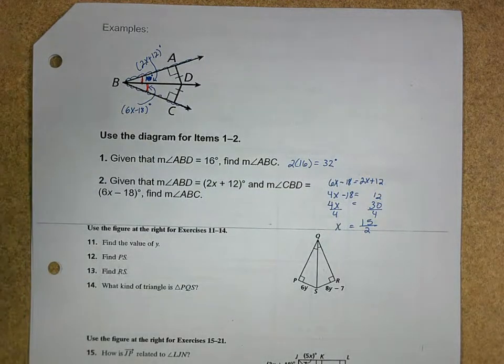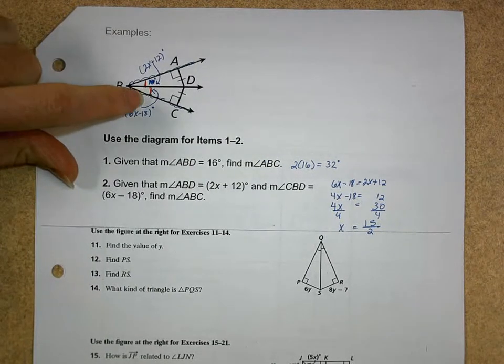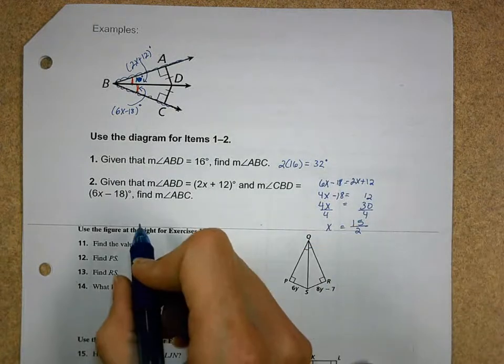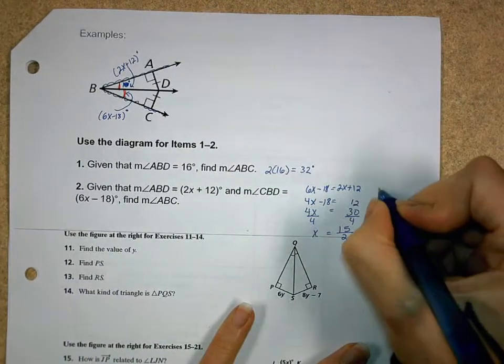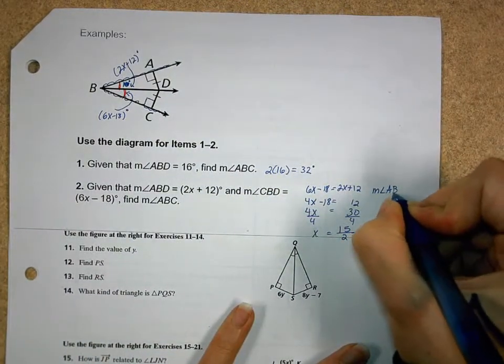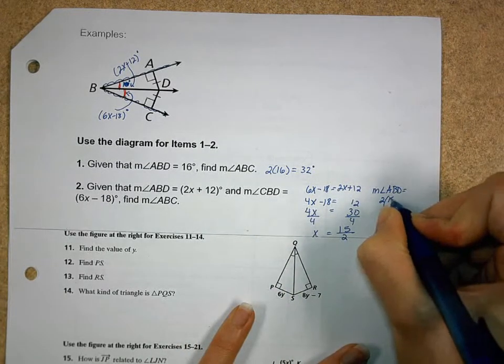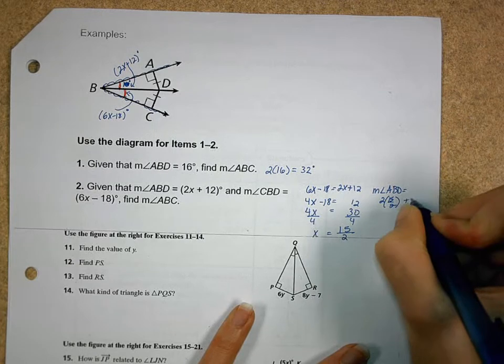So if I find the measure of one of the smaller two angles, I just have to double it because it's on the angle bisector. So I'm going to take the first one. I'm going to find the measure of angle ABD first. So I'm going to plug and chug. 2 times 15 over 2 plus 12.